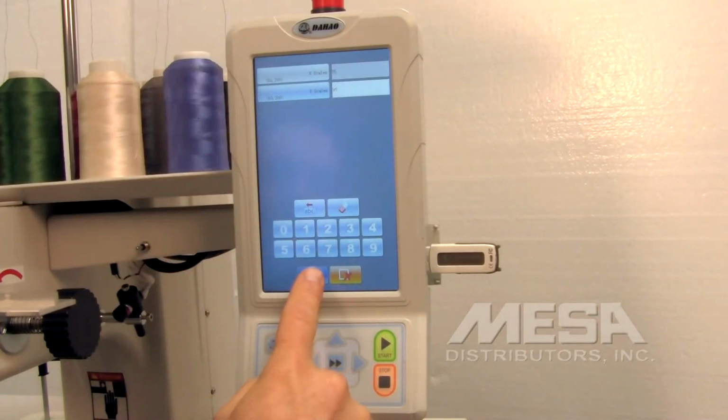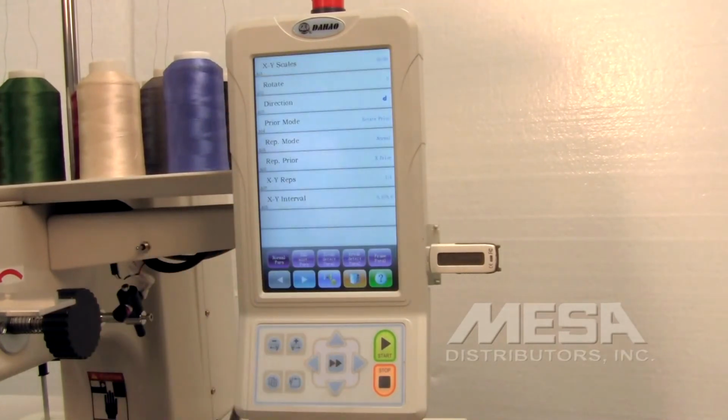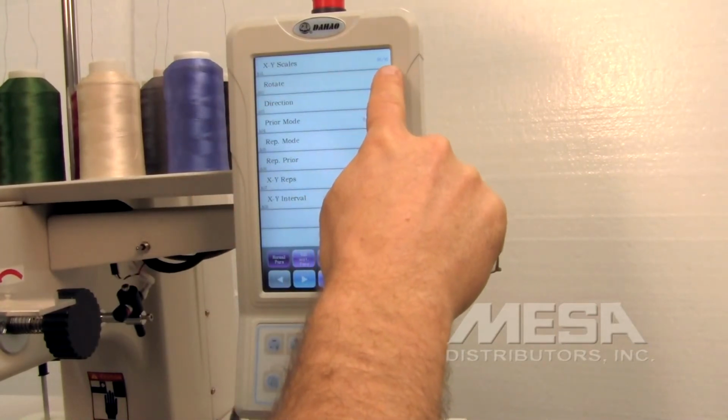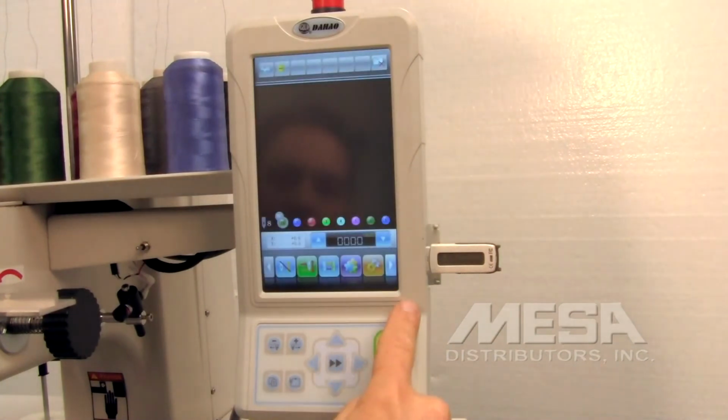Once you've set the X and Y scale to the percentage of the sew out design you want, touch the green check mark for OK. It'll bring you back to the previous screen, and you'll notice now that it says 95, 95. Touch the exit key to come out of that menu.